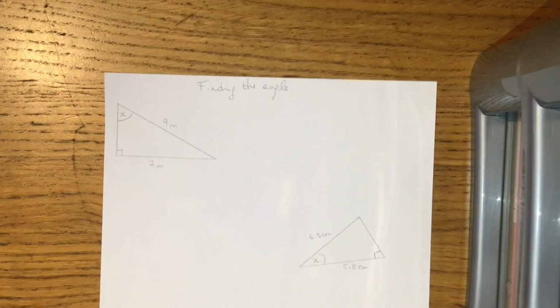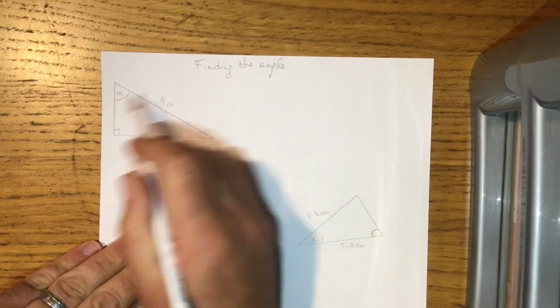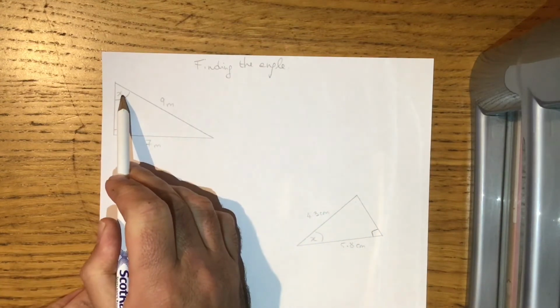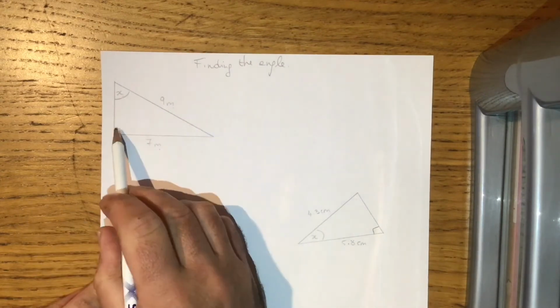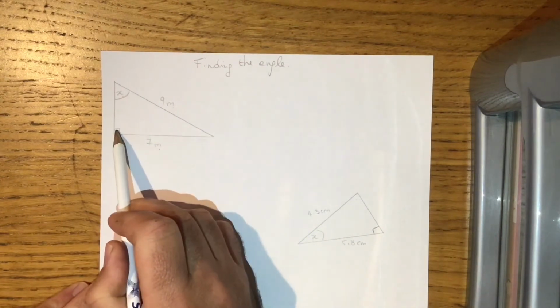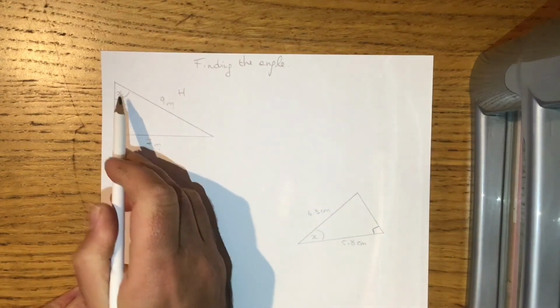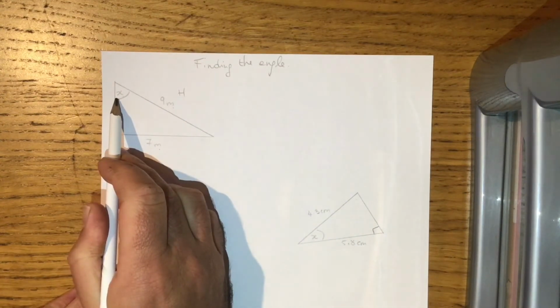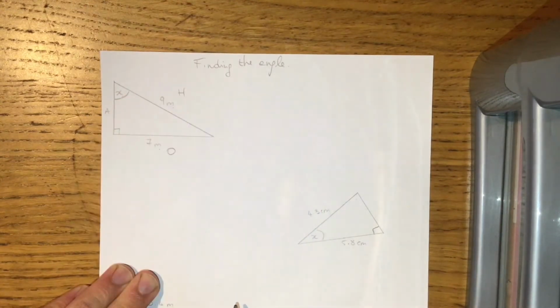Now the next 3 examples will be about finding the angle. In this example here, this is the angle I'm looking for. That's 7 meters and that's 9 meters. Let's label the triangle to start with. Across from the right angle is H, hypotenuse. Across from the angle given, or the angle I'm looking for, is the opposite. And the one next to it is the adjacent.